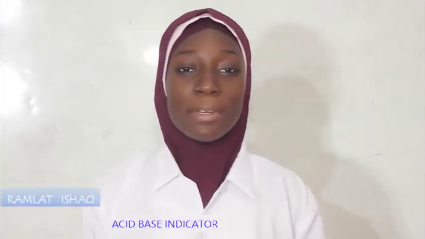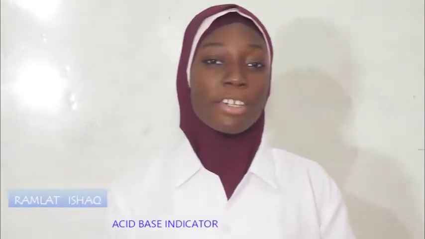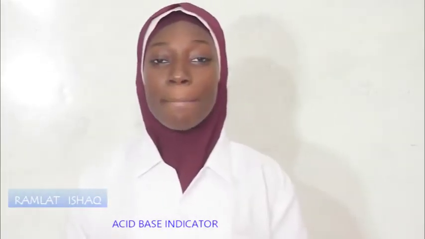I am so pleased to have the opportunity to present an interesting theme, which is acid-base indicators. But before I forge ahead, let's have a little idea about acid-base indicators. Acid-base indicators are weak organic acids or bases that change color in an acidic or basic solution. They can be in the form of test papers or solutions.